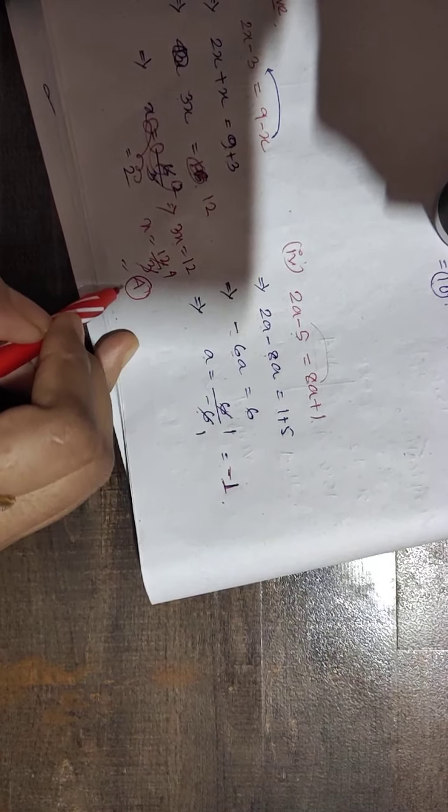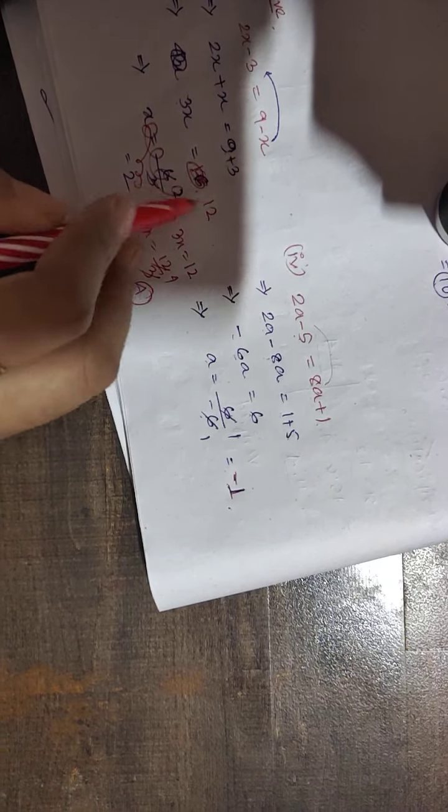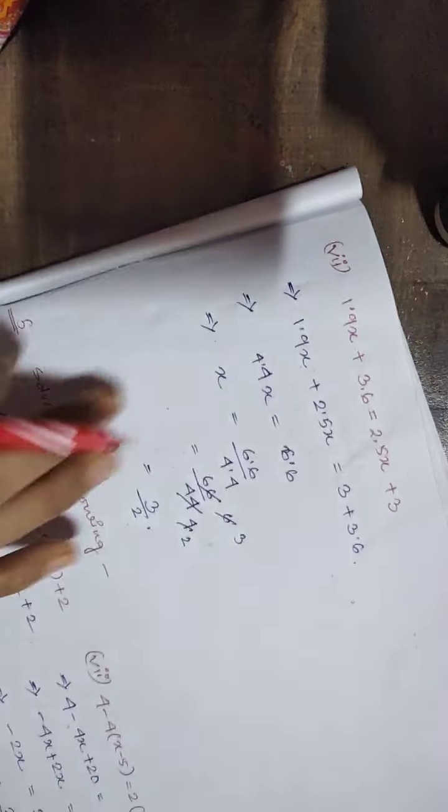Okay, so in the earlier case your answer will be 4. By mistake I had written minus 3 here, that's why your answer came different.